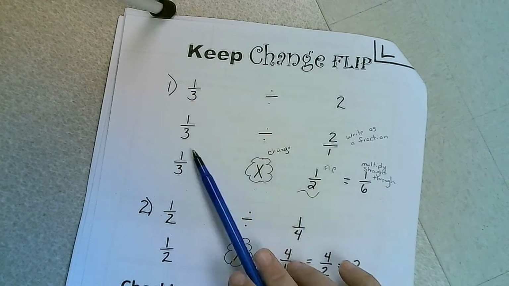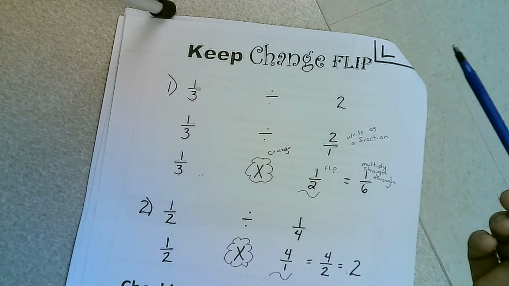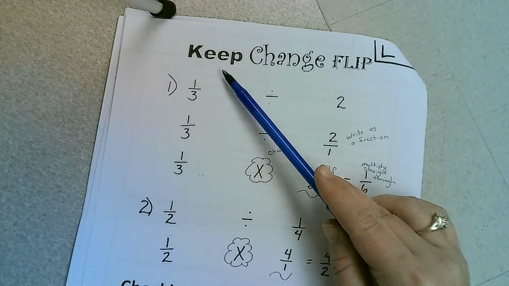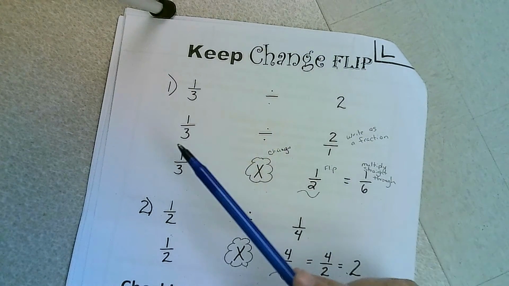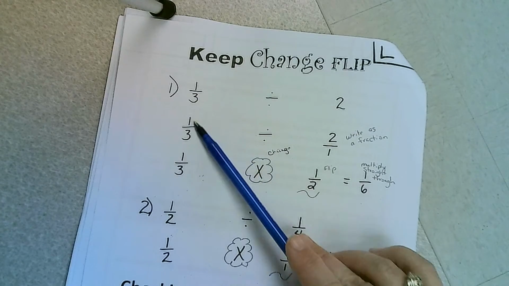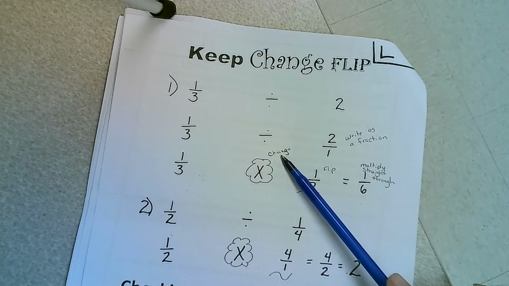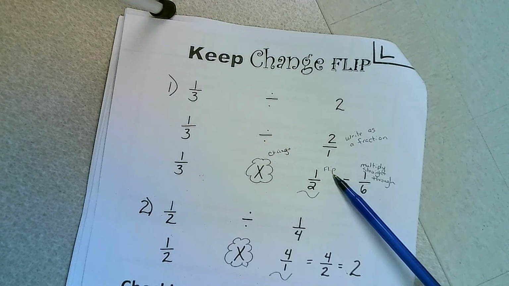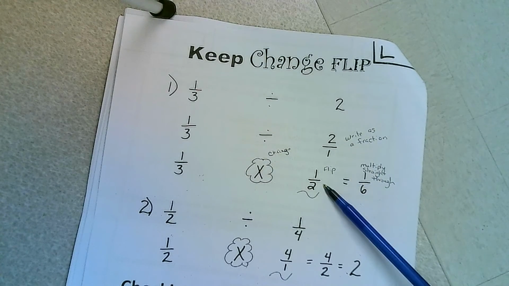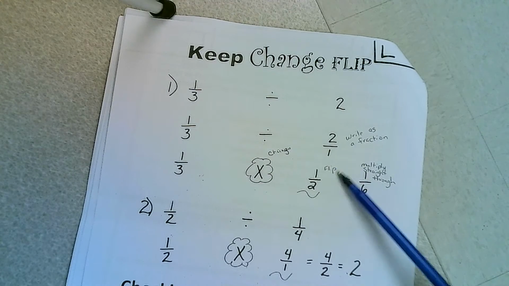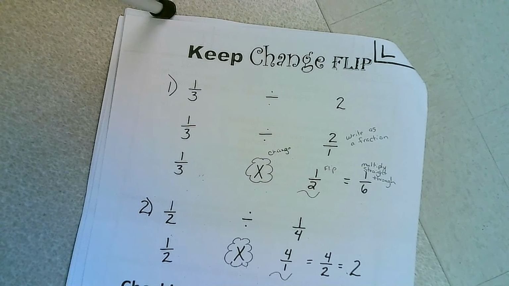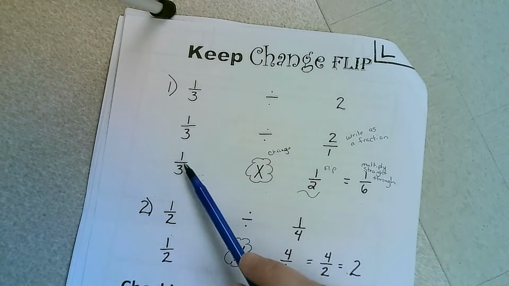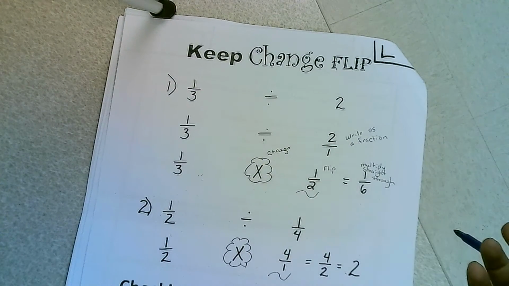Now, the unit fraction could be on either side. The whole number could be on either side. But either way, you make them both into fractions, and then 3 magic words. Keep, change, flip. You keep the first number. You change the division sign into multiplication, and then you flip the last number. So 2 over 1 turns into 1 over 2. This is called the reciprocal. All right? And then after you did the keep, change, and flip, you multiply straight across like you do with multiplication.